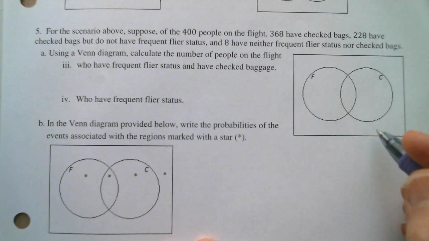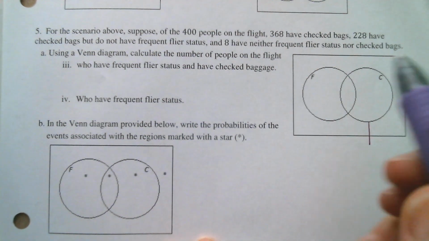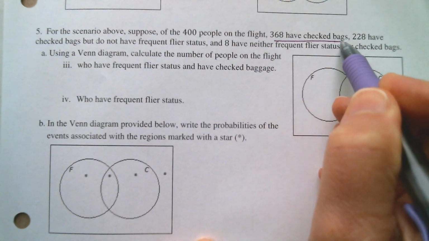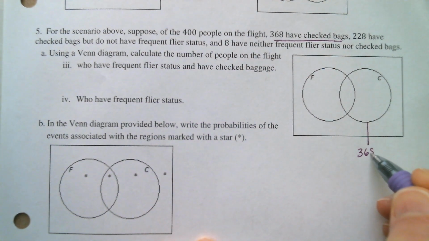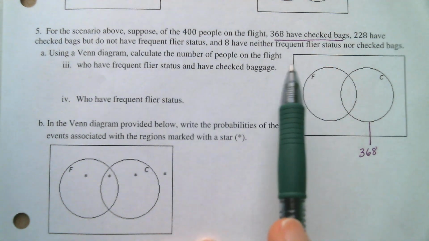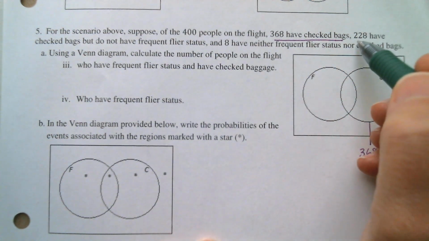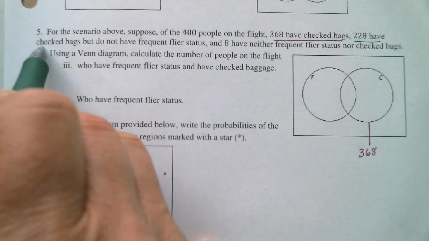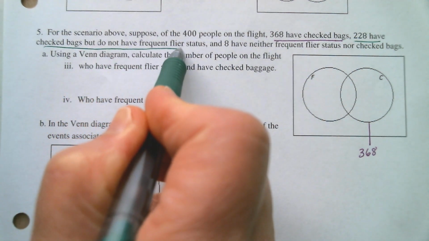All right, so lollipop stick for checked bags: 368. 228 have checked bags but do not have frequent flyer status.